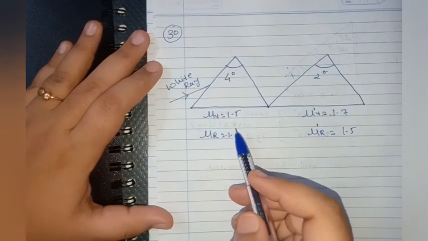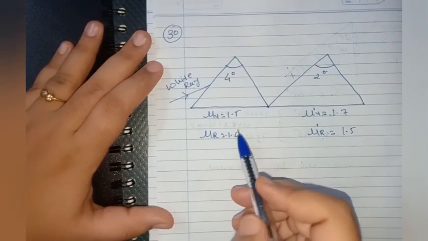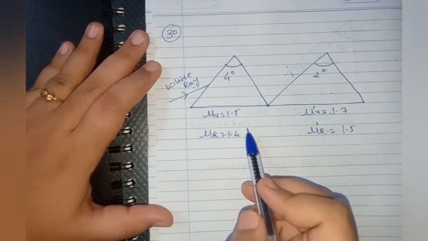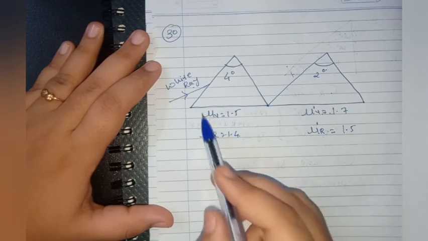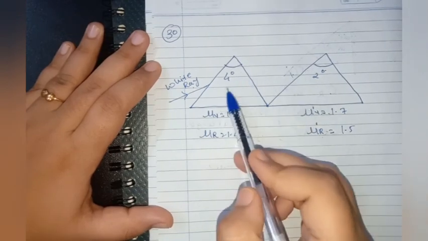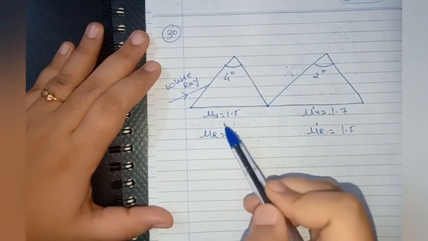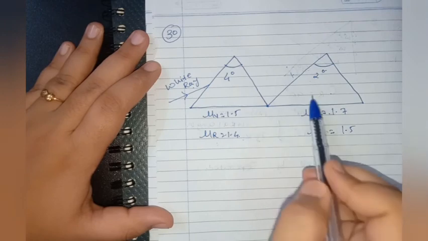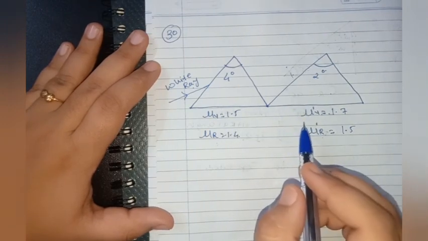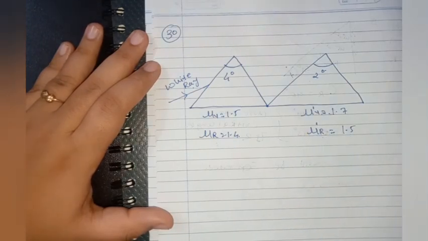In question number 30, two prisms are combined as shown in figure. We want to find the total angular dispersion and angle of deviation suffered by the white light. Here angle of prism and refractive index for violet and red color for both the prisms are given. We want to find the angular dispersion and angle of deviation.